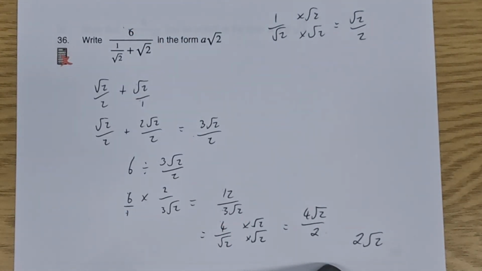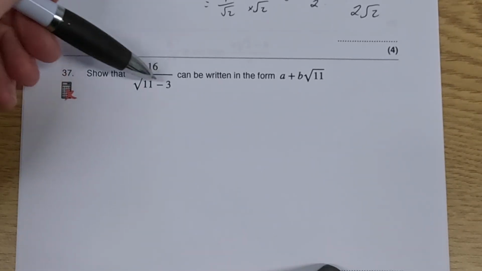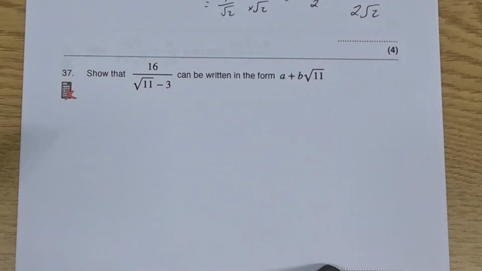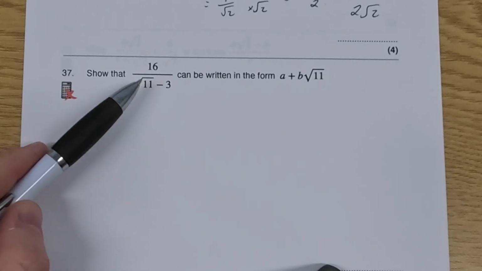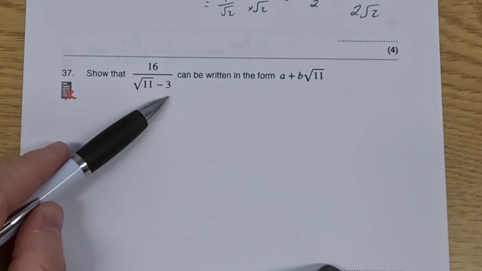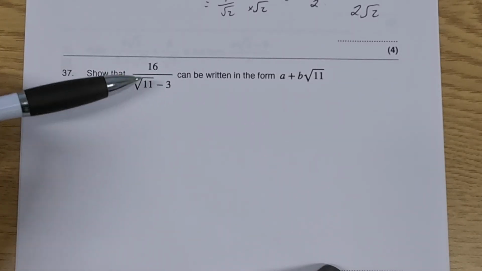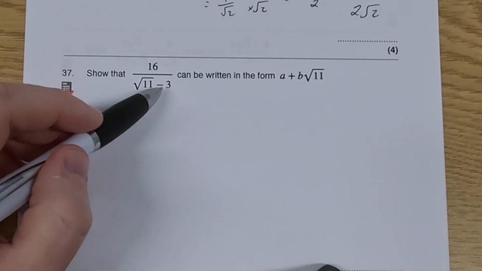Okay, let's look at our next question, question number 37. We've been asked to show that 16 over root 11 subtract 3 can be written in this form. So we need to rationalise the denominator. This denominator is irrational because this is an irrational number, and if you take away 3, it'll still be irrational. So we need to rationalise the denominator here. Now this is a little bit different than the ones we've looked at so far, because the ones we've had so far have just been, for instance, the denominator of root 3 or root 7 or something like that. Here we've got root 11 subtract 3.